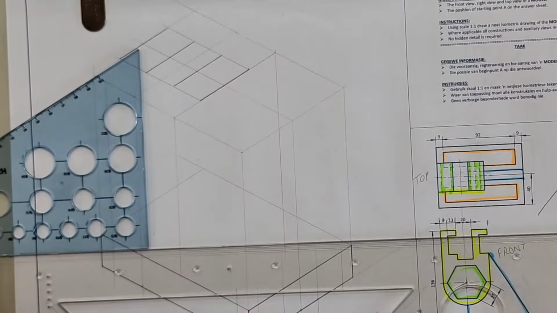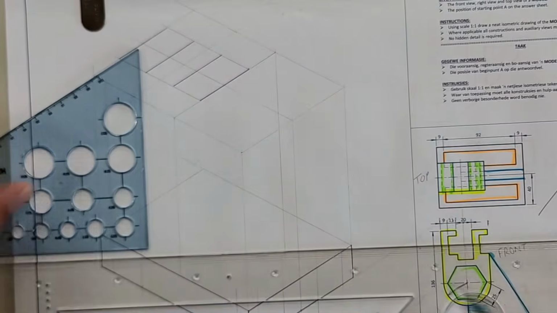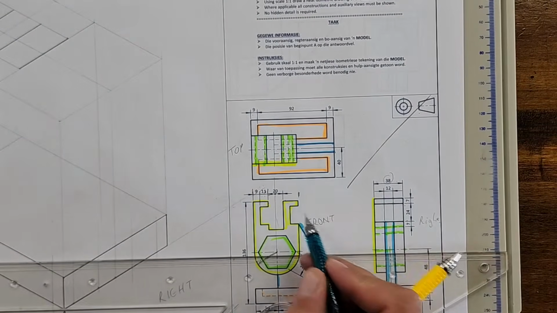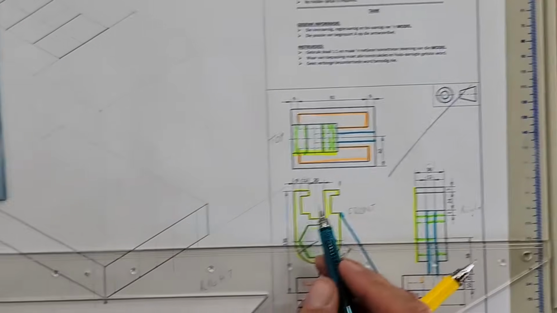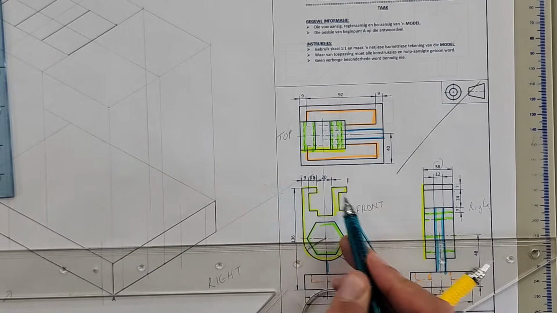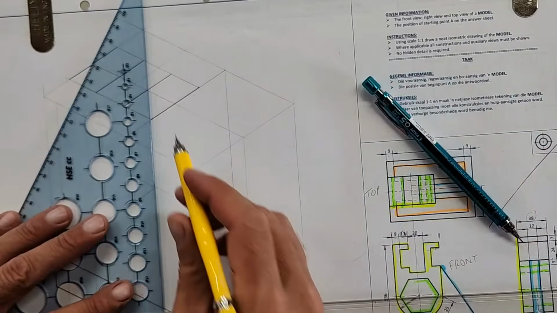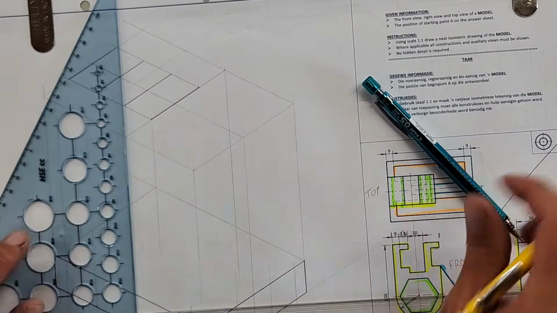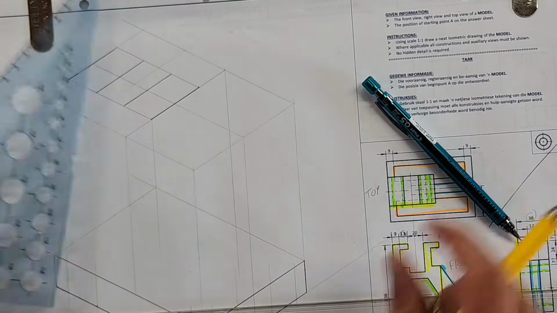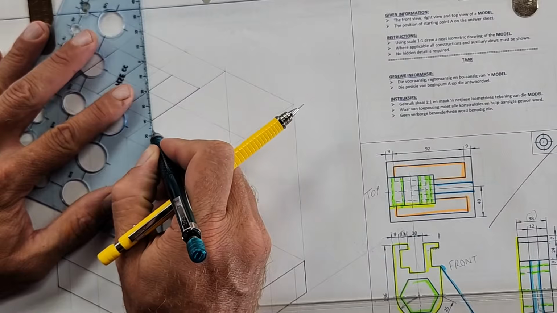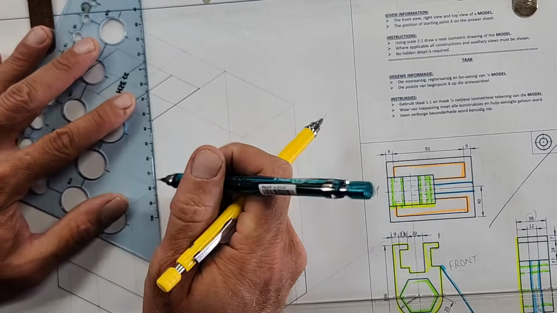Okay. If we do this front part, we're using these measurements here, 7, 24, 7, and the depth there is the 11. That depth is the 11, okay? And bring that down, and so we have a 7. You have to really concentrate, eh?